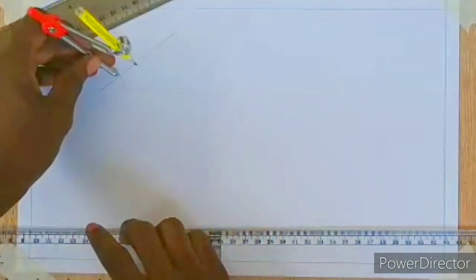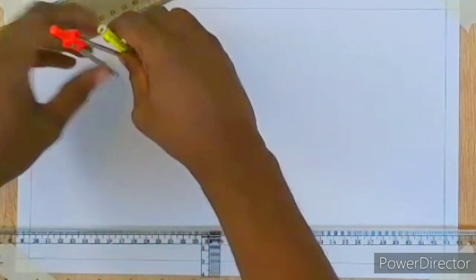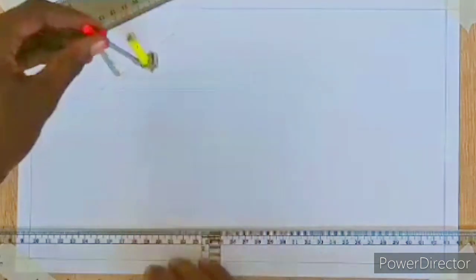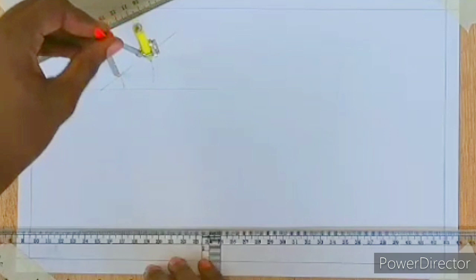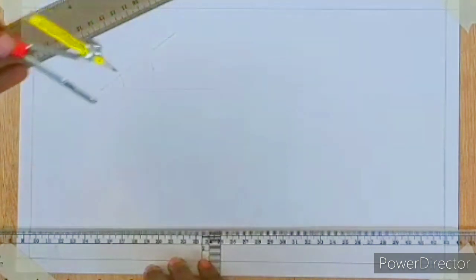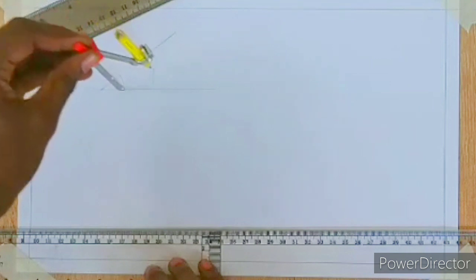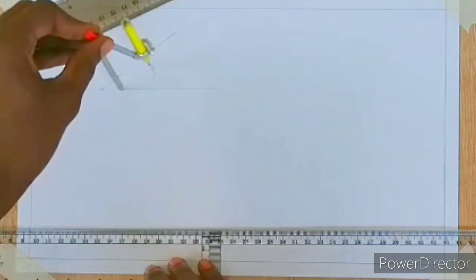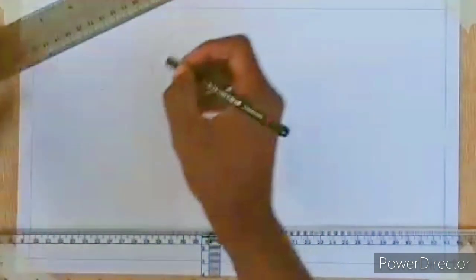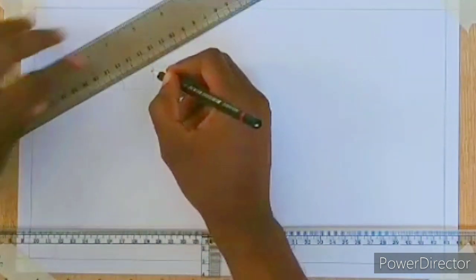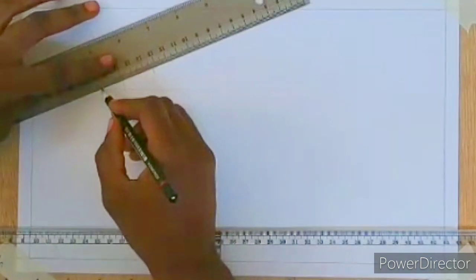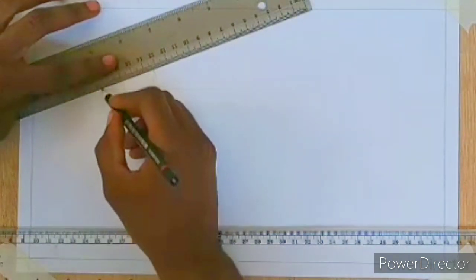With your compass, you stand at this point here, then you open any reasonable radius. Then you draw an arc. With the same radius, you stand at this point. Then you draw an arc again. Now that's where the two arcs meet or intersect. You draw, and that's it. You've divided the angle into 2 equal parts. Very simple.